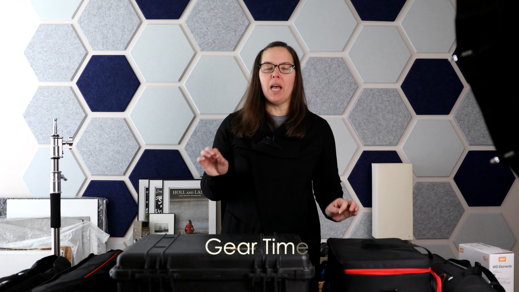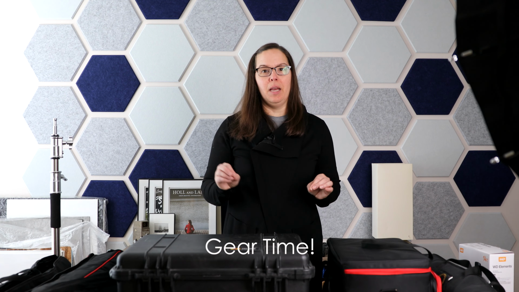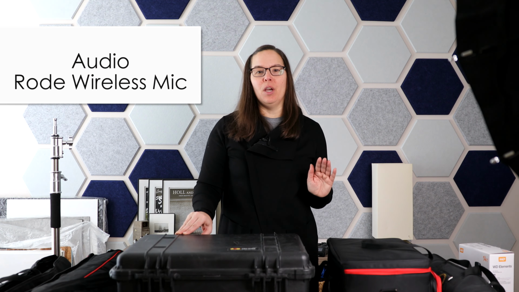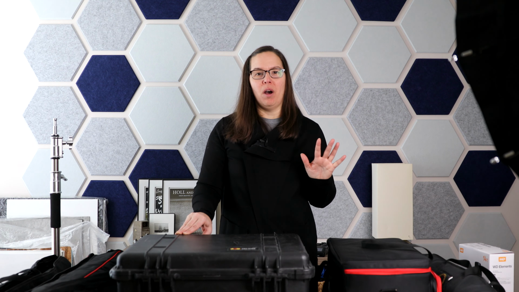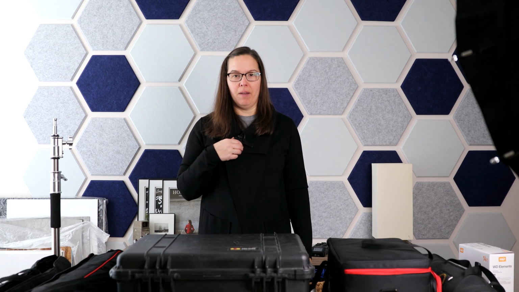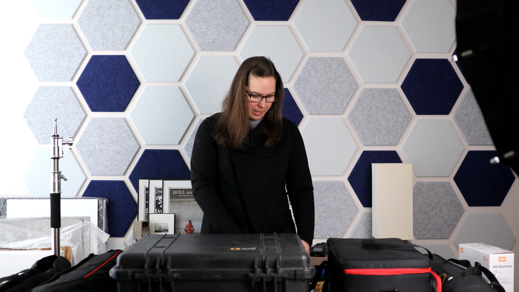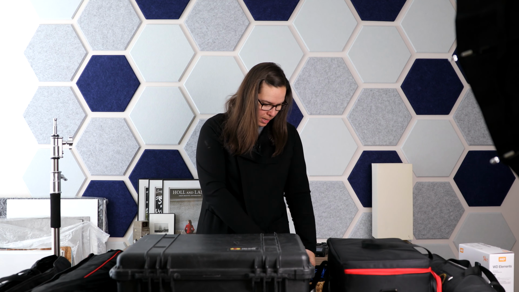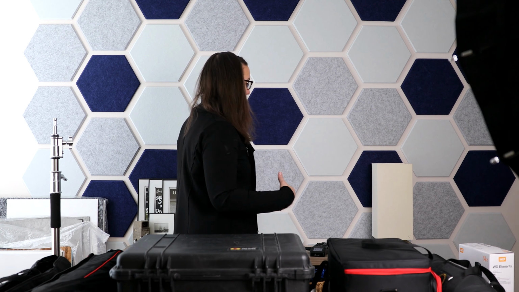All right, so the first item that I invested in, besides the card and the drive and the reader for my video, was audio. Now, right out of the gate, you can tell when audio is off, and so that really can affect the actual production. So I went with the Rode Wireless Go system. I have the lapel mic on right now, and it's nice because it just clips onto clothing. You don't have to get the lapel, but I liked having the lapel better, and I can move around. You can still hear me if I turn my back to you.